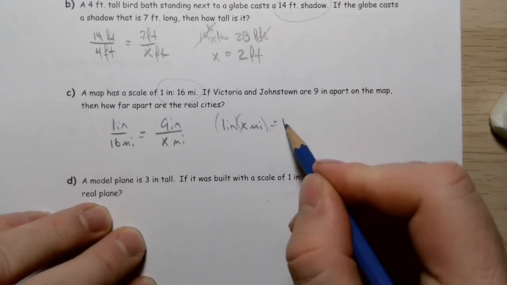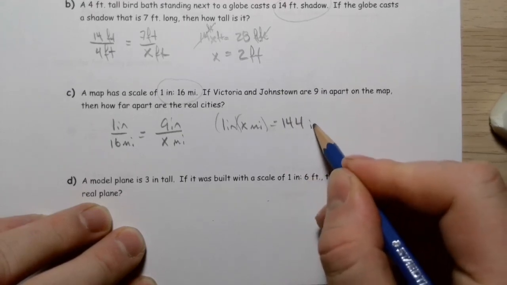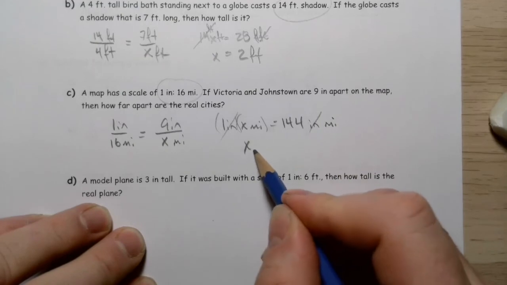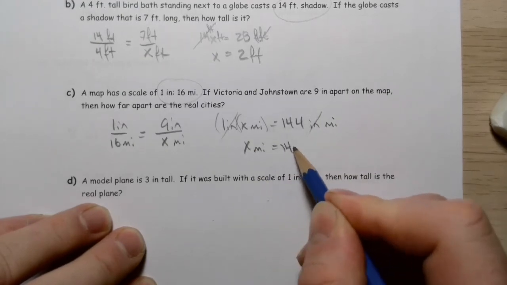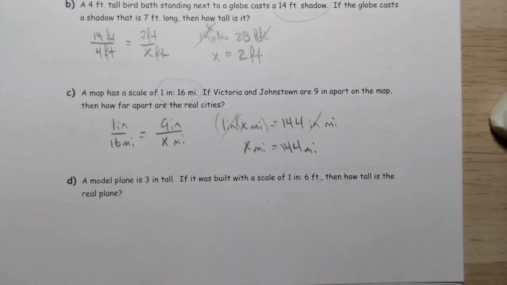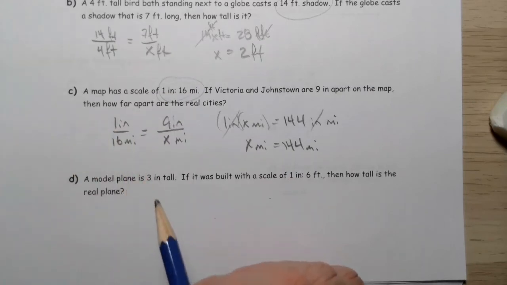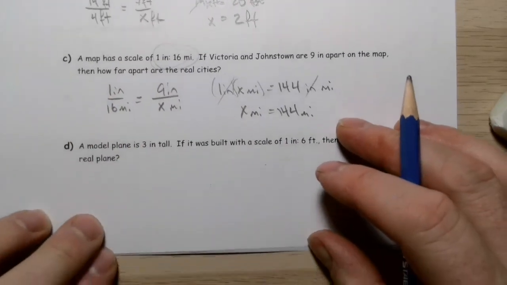And I knew that. 144. This is going to be inches times miles. And then I'm going to divide by that 1 inch. I'm going to get the x miles here is 144 miles. So that's how far apart these cities actually are. And again, I'm just using the scale. Okay, I'm rewriting it as a fraction, but that's all we're doing.